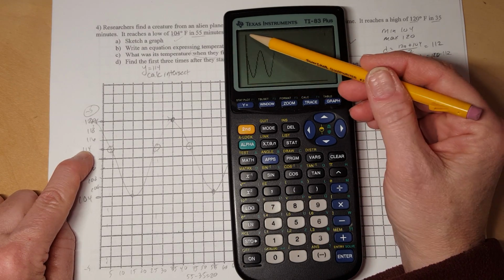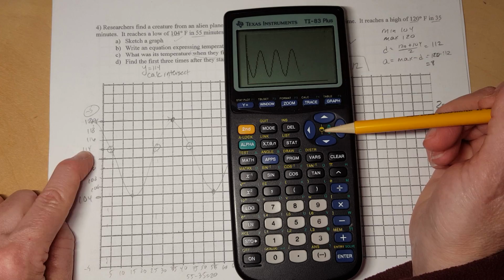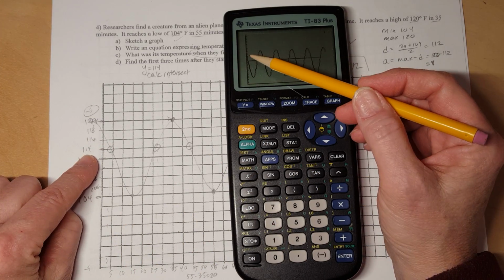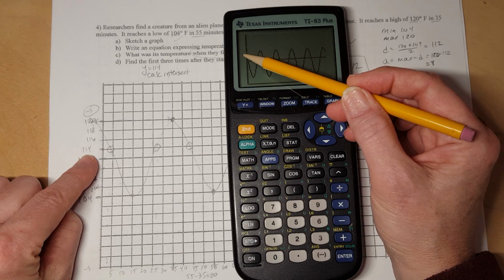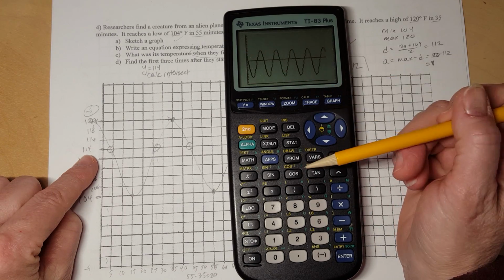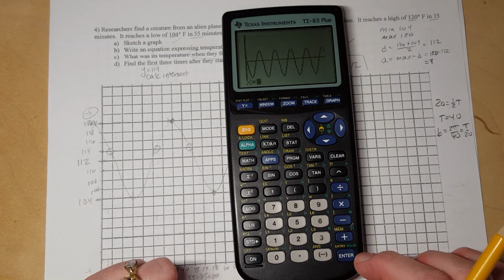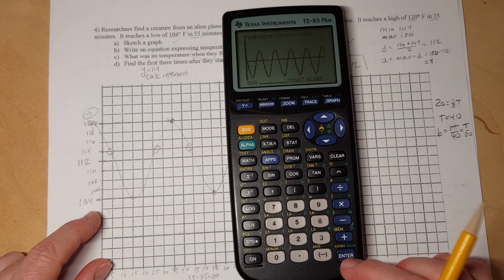Okay, so from 100 to 130, here's my graph. Looks a lot like the one on my graph paper. So I want to find out what this value is here. What temperature was it when we started timing? So we'll do a calc value. When x is 0, let's find the temperature.